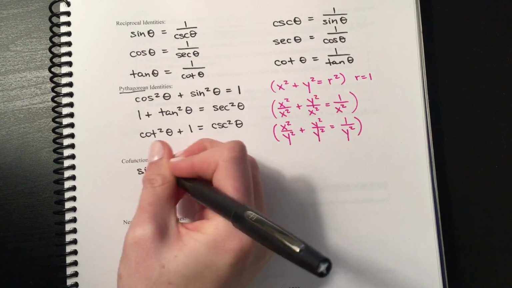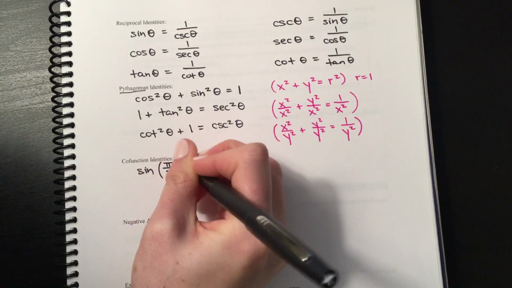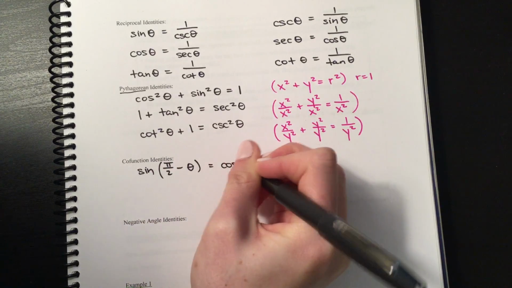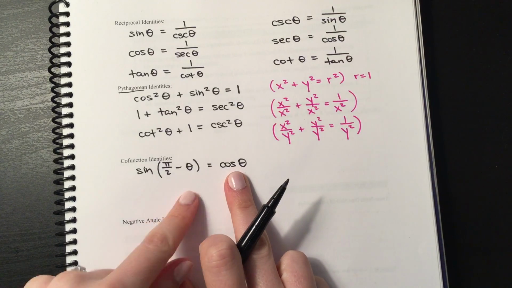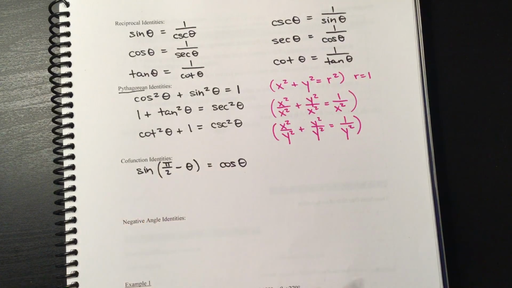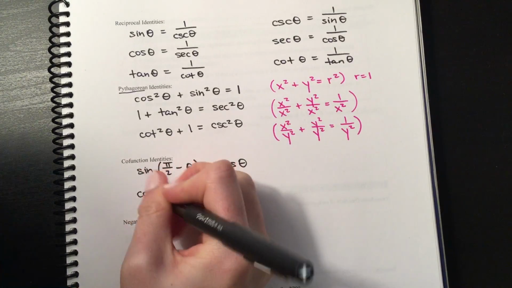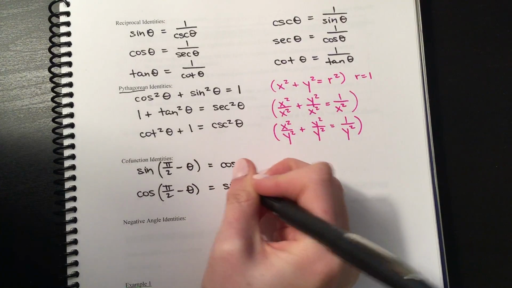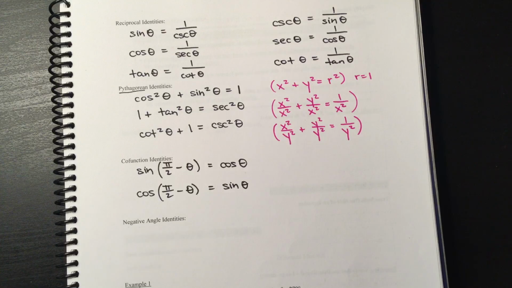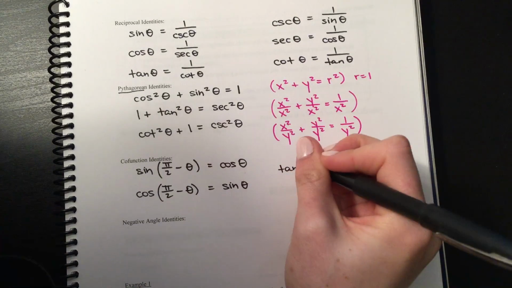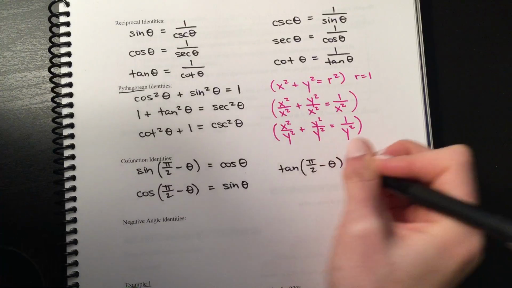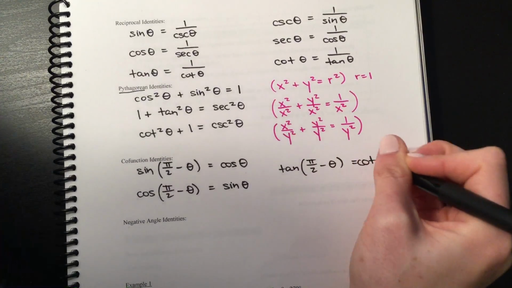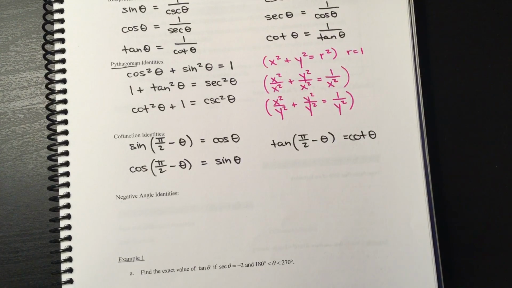So we have sine of pi over 2 minus theta is equal to cosine. So that tells us that the cosine graph is just a phase shift of a sine graph. And then we have the exact same thing for cosine. It tells us that the cosine graph is just a phase shift of the sine graph like this. And then we have one for tangent and cotangent. Oops, cotangent. There we go. These are a lot less common. They might pop up every once in a while, but the ones that we have above are the ones that are used the most.